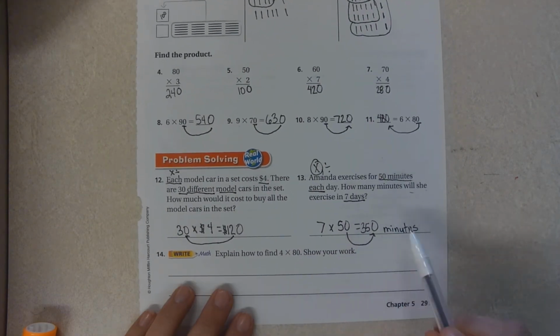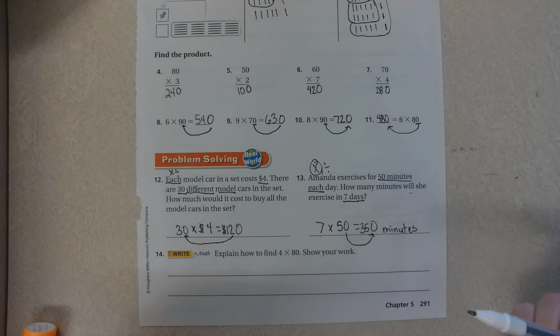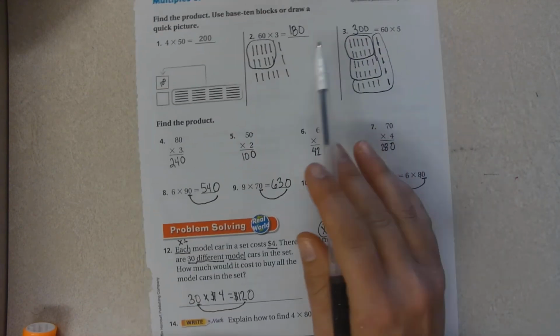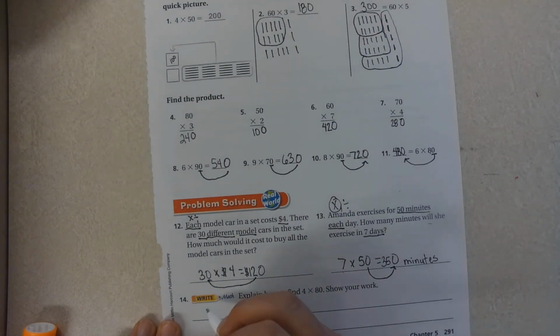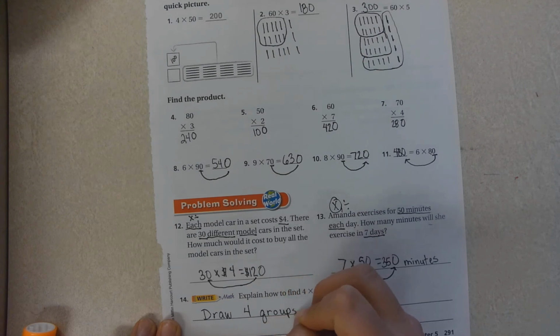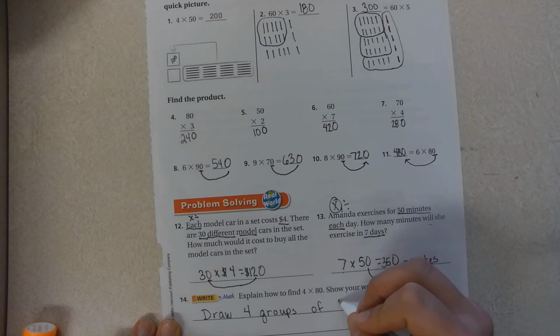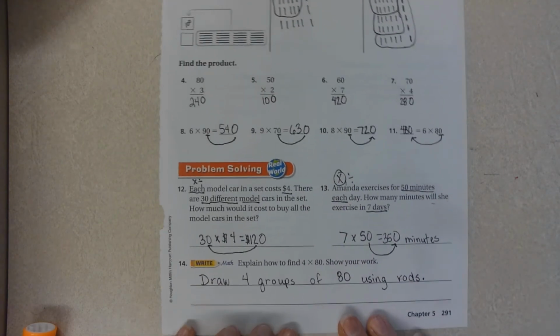The more detailed you get, the better your answers are. Explain how to find 4 times 80 and show your work. Well, that goes back to drawing your model. So you can draw 4 groups of 80. And you can, using rods, that's that special name that we use.